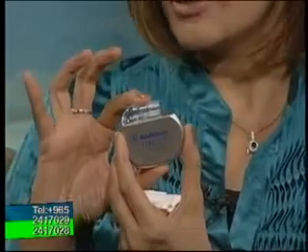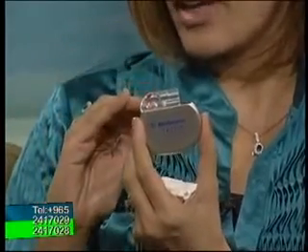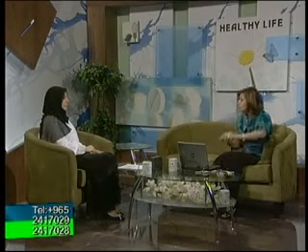And this will be implanted under the skin, at the lower area of the back or the lower area of the abdomen, and then we connect this to a lead, and the lead will be connected to electrodes, and these are supposed to go into the epidural space, which is the space just outside the spinal cord. And then we go to a certain level which matches with the pain.